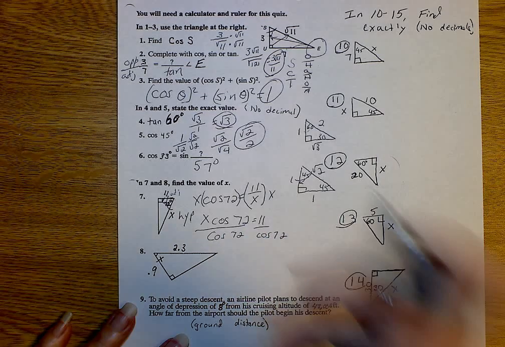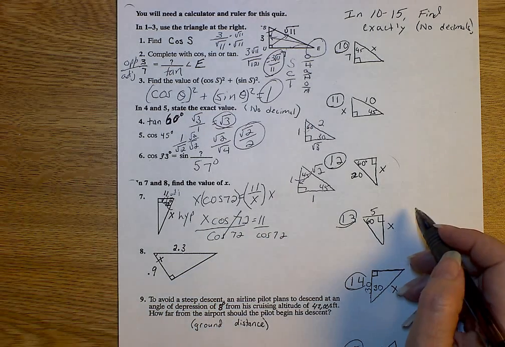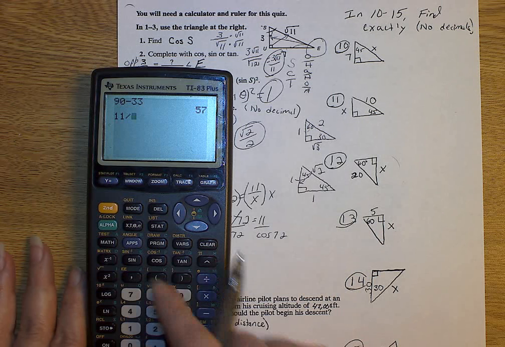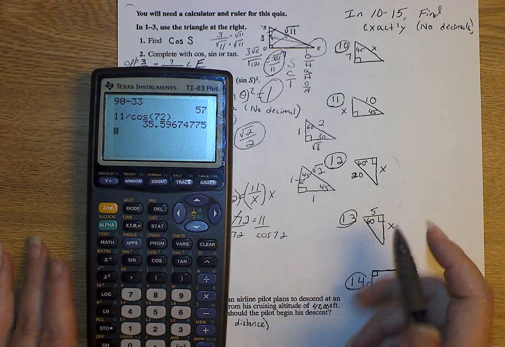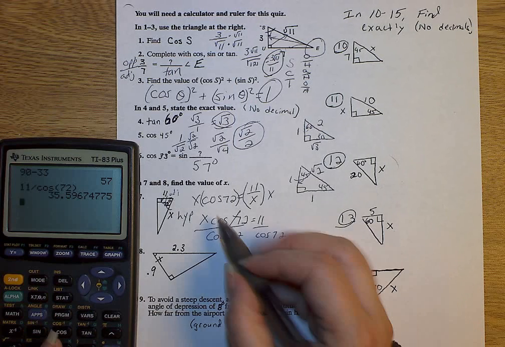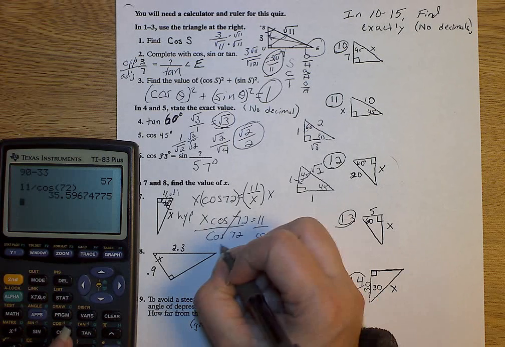This cancels. So you literally just put in 11 divided by the cosine of 72. So you have 35.5, so approximately 36.